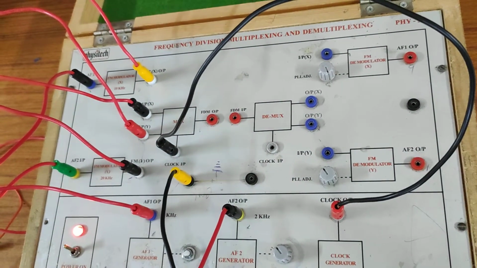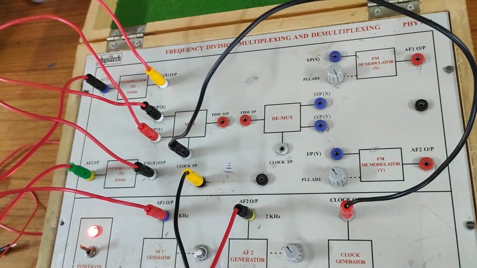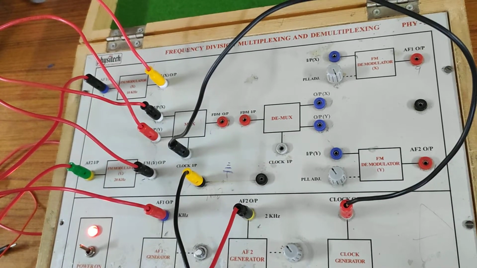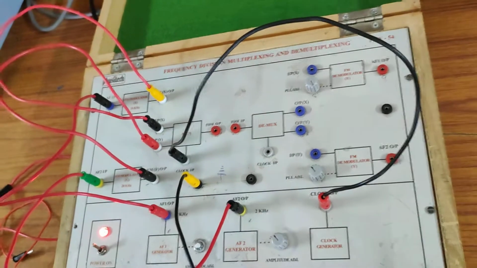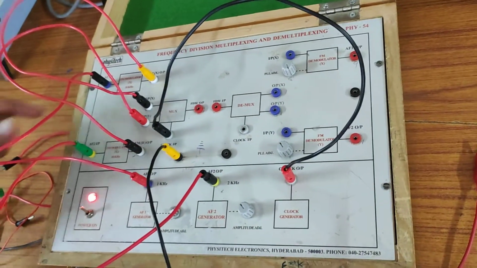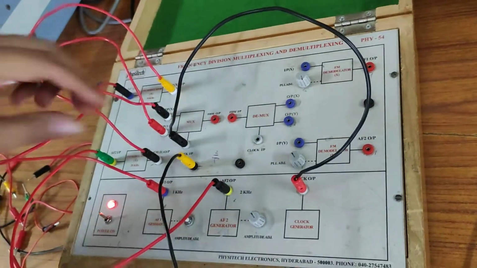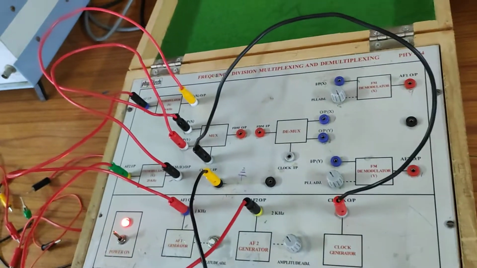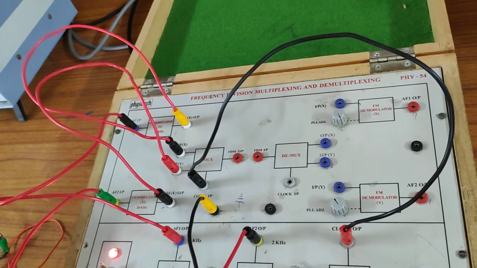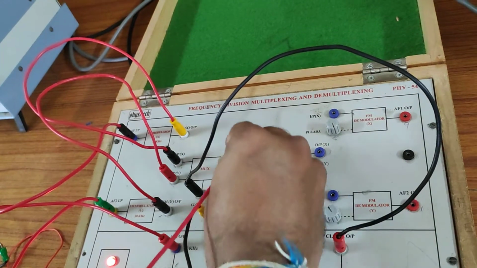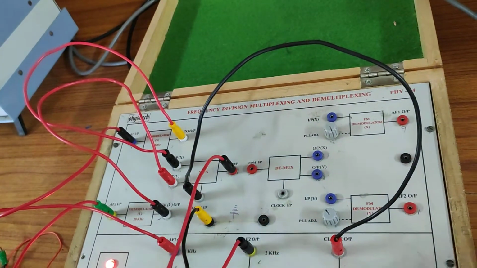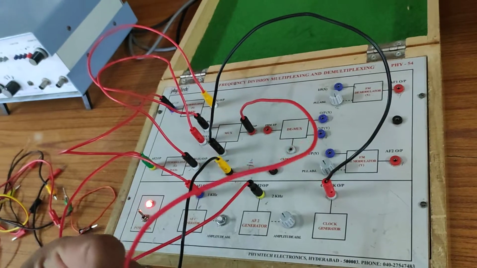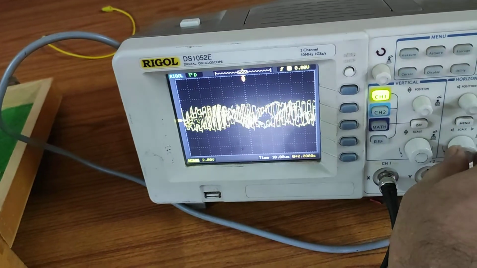It is going to select one output from the 2 power n number of inputs. For every n selection lines, there will be 2 power n inputs, so the number of selection lines is going to depend upon the n value. Now let us check the output of the FDM, that is the frequency division multiplexing. This is all about what we call the FDM output.